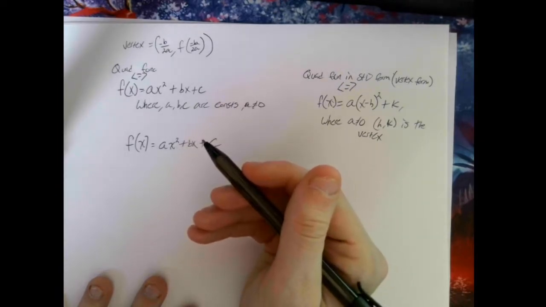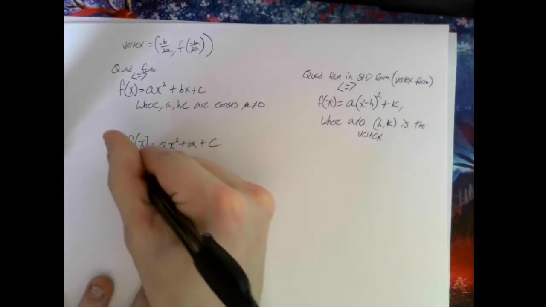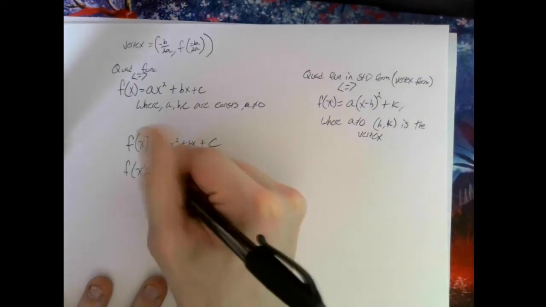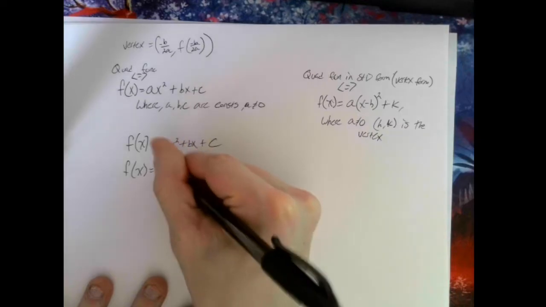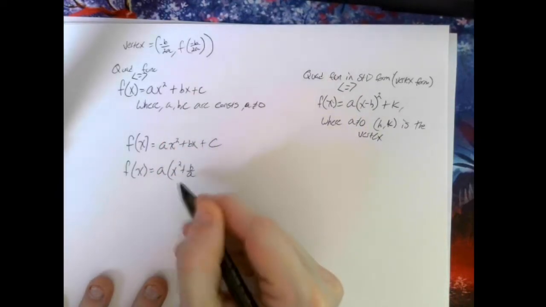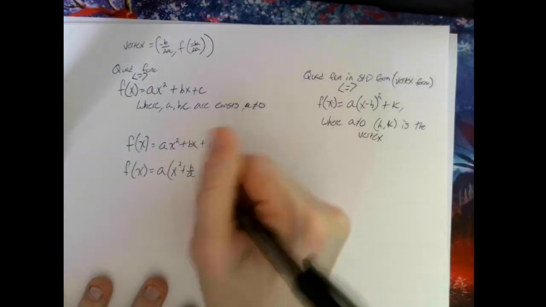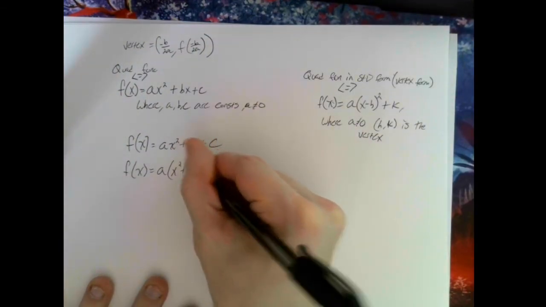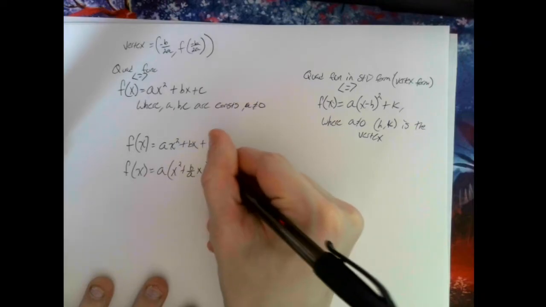So we have to factor out an a. So f of x is equal to a times (x squared plus b over a x), because remember we took out an a, so everything is divided by a, and we're going to leave the c term alone.